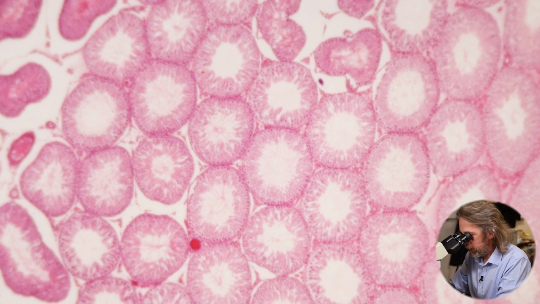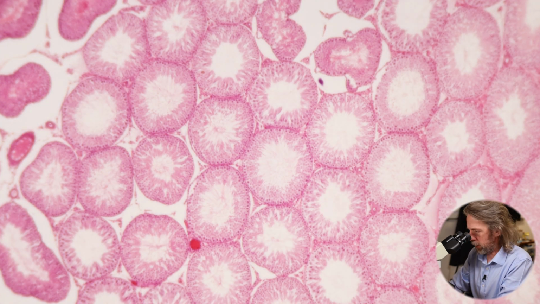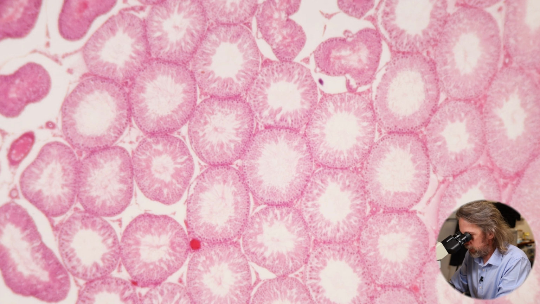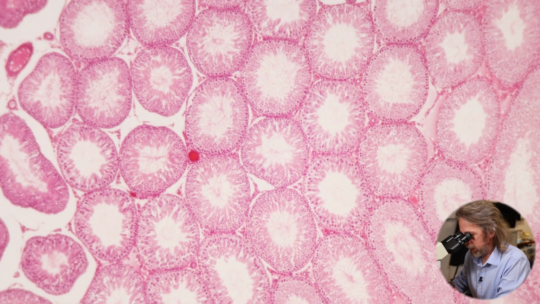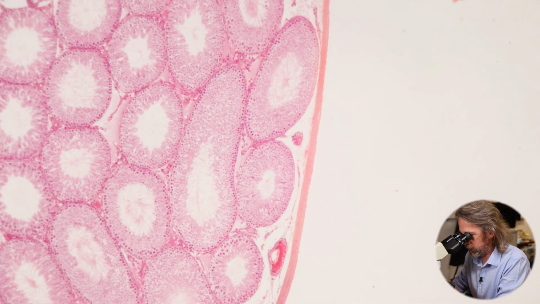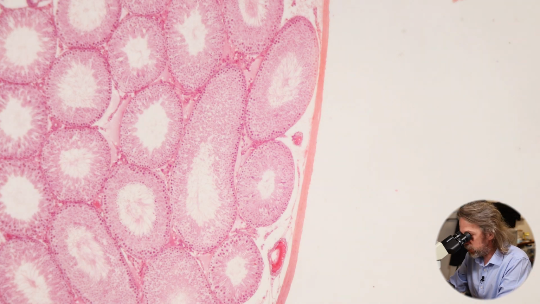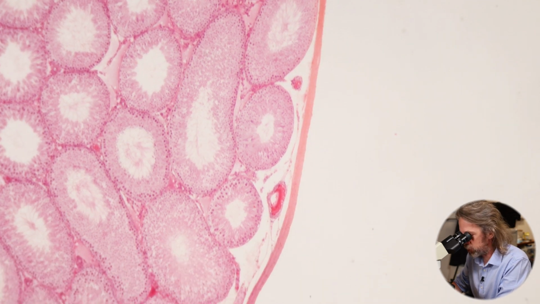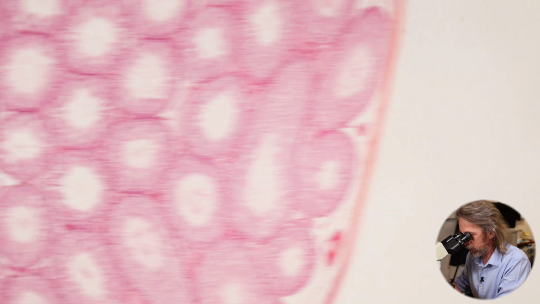There you go. What do you think? Does that look like any other tissue in the body? Okay, yeah, nice. So if I go to the edge there, I can see a nice connective tissue covering. So on the outside, that's a very strong line, and it's nicely stained running all the way around there.